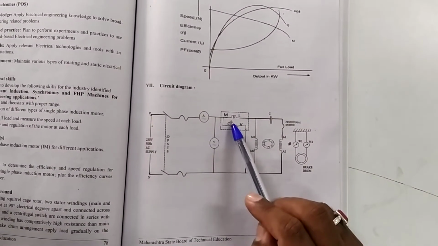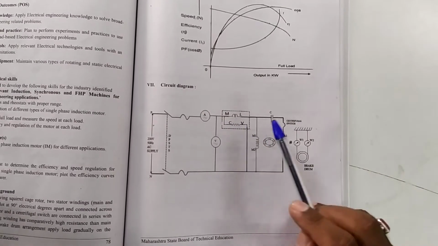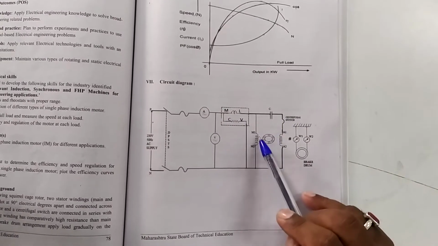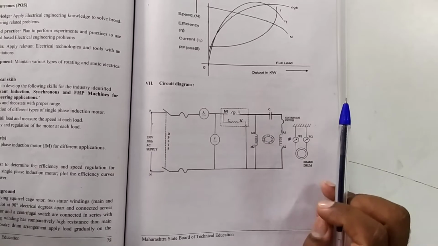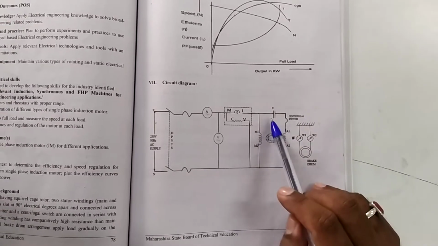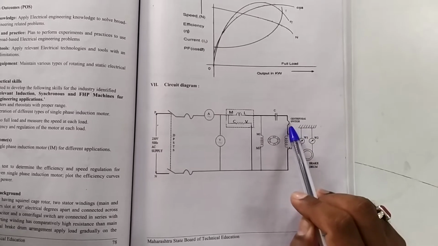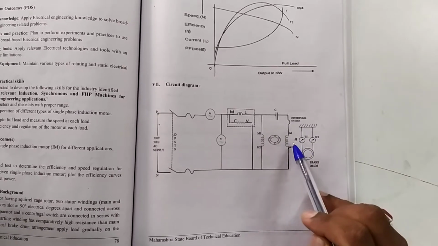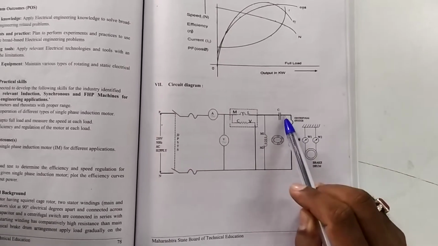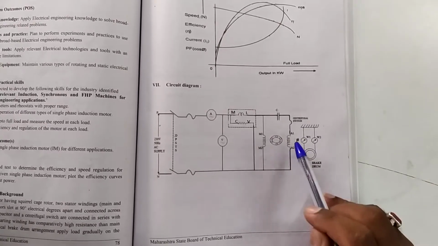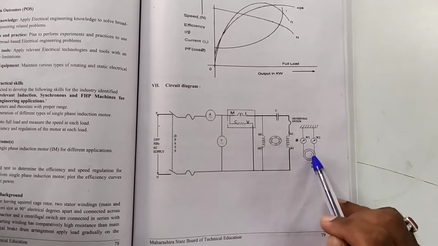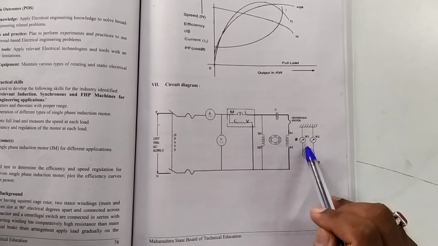For power measurement, one wattmeter is connected, and this is the capacitor start and capacitor run induction motor. Here the capacitor start, induction run induction motor is shown, because the centrifugal switch cuts the A1 A2, the auxiliary winding, and this circuit gets cut. And this is the mechanical loading brake and drum arrangement.